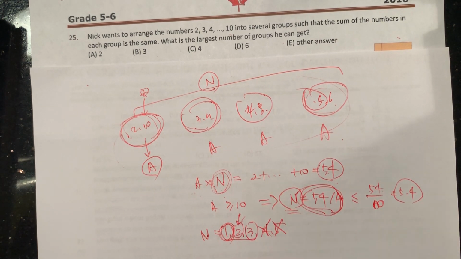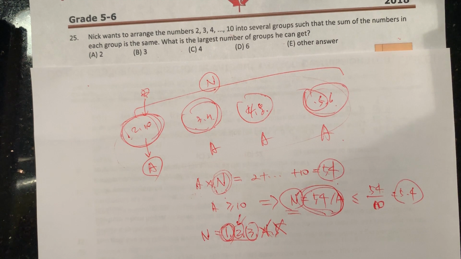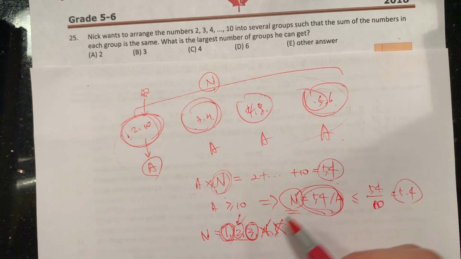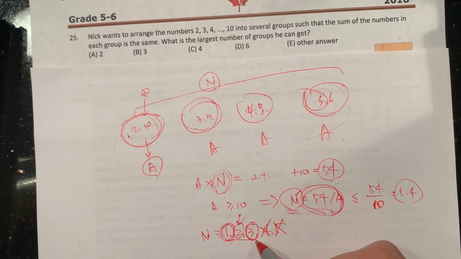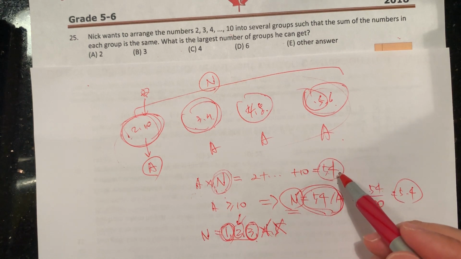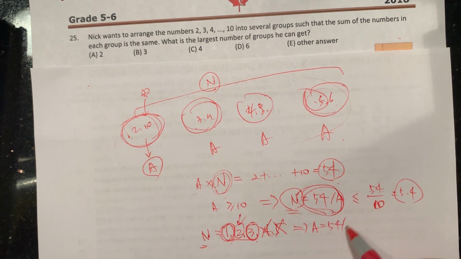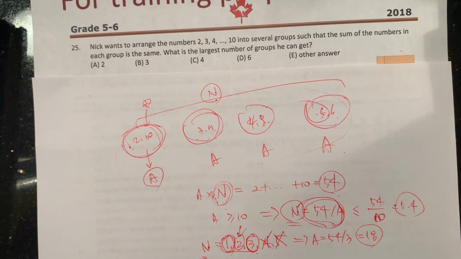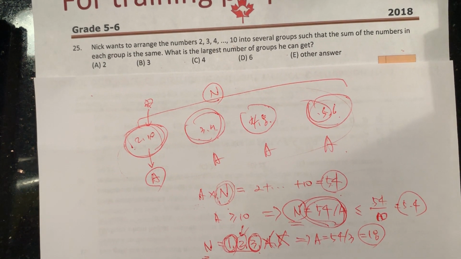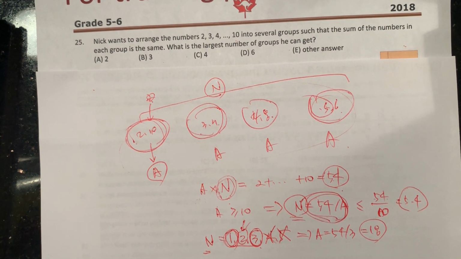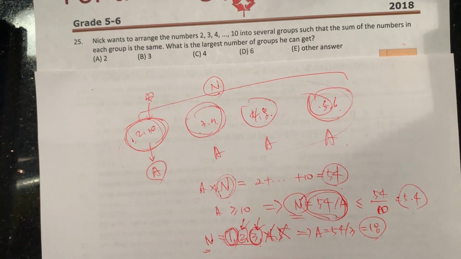We can group everything together, and then the sum of each group is the same. Maybe we could divide the whole numbers into two groups, but let's check whether we could actually divide these numbers into three groups. If n is 3, then a equals 54 divided by 3, which is 18. You could just jump to the conclusion that the answer is 3.